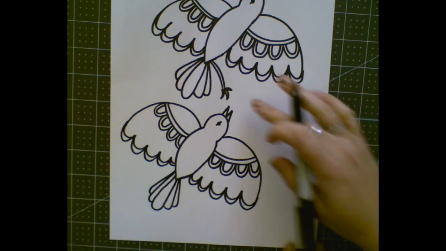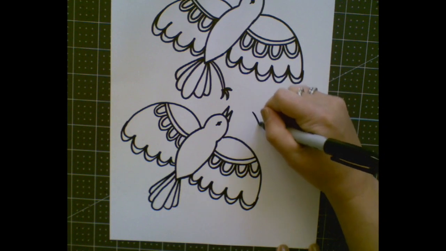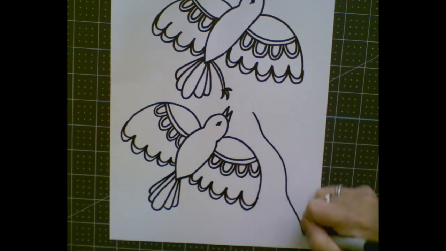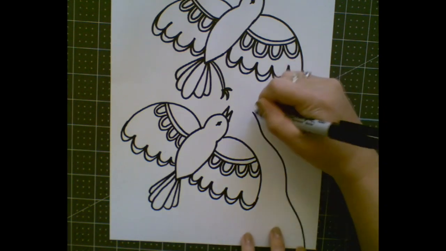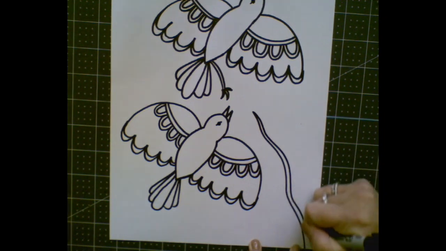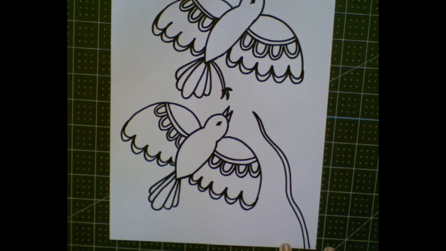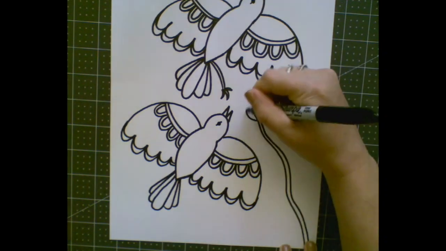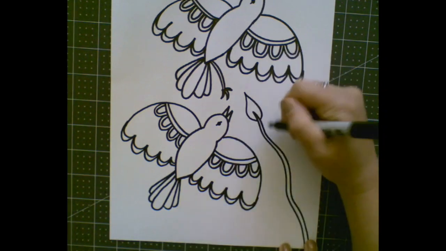Alrighty guys, next I'm going to draw where I want my branch to be. So friends, I'm going to draw a line that kind of fills up that space. Think about all of the branches or trees you've seen. They're never perfectly straight. They bend. Next I'm drawing a little line that goes right alongside of that first one. Two curved lines for leaves.